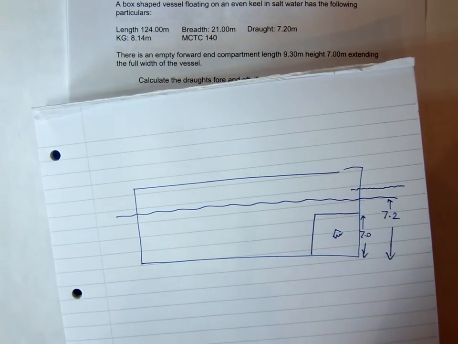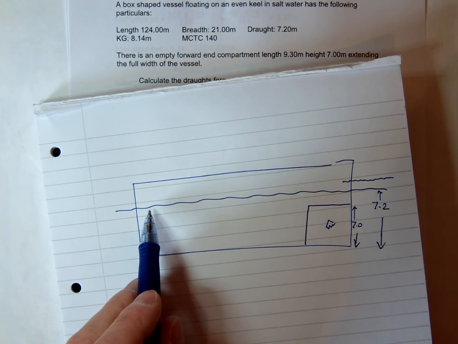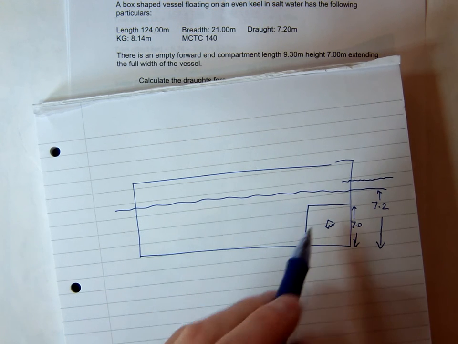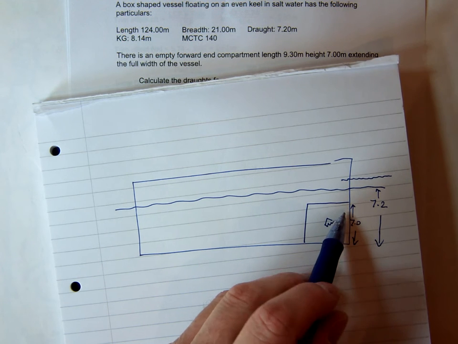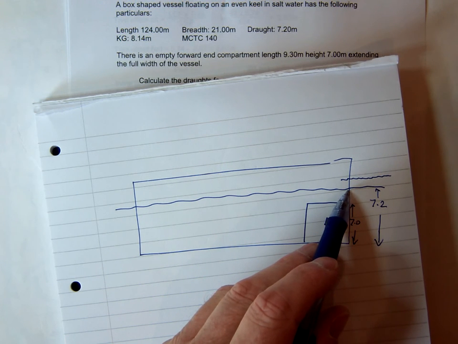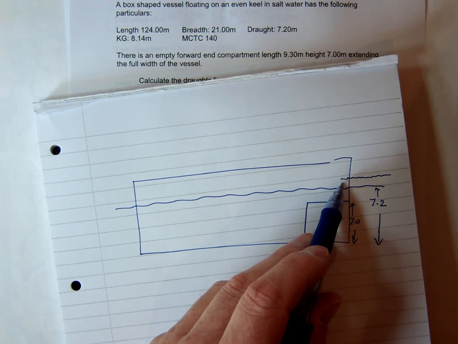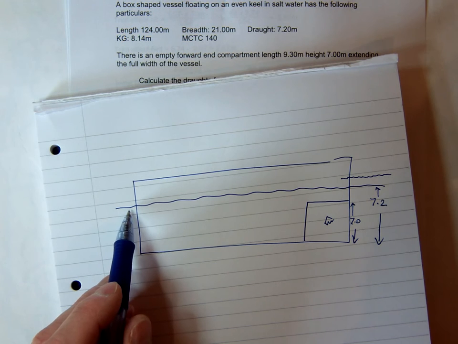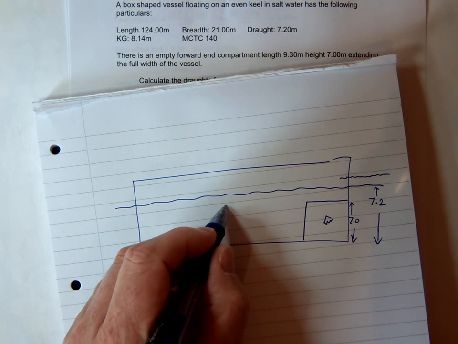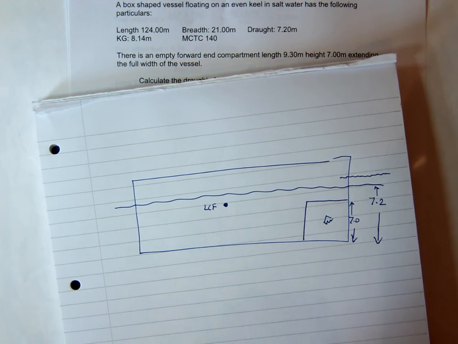Now from the sketch you should be able to see, and I've done a fairly basic one here, that our waterline is intact, and it's intact because the height of the bilge compartment is 7 meters. Our draft is 7.2, so as this gets bilged and we sink further down, so our draft increases, you can see that our water plane area is intact. Because the water plane area is intact, our centre of flotation does not change.